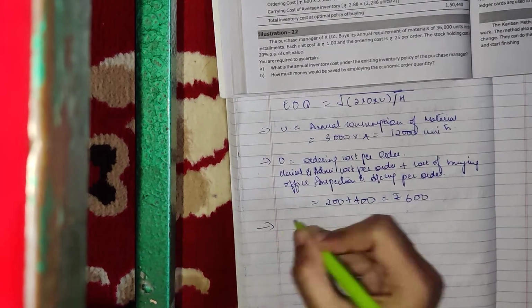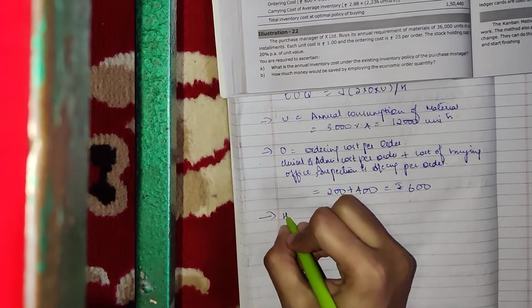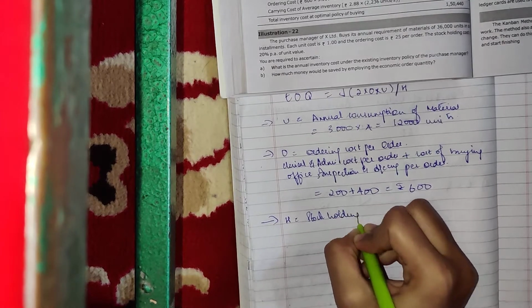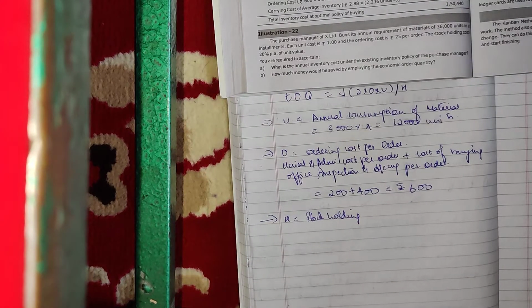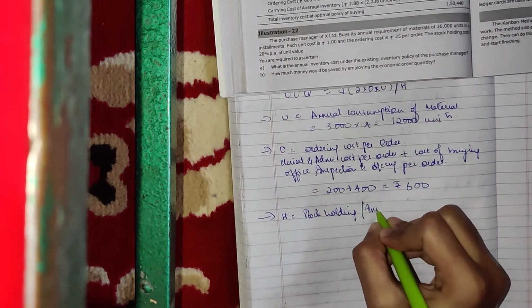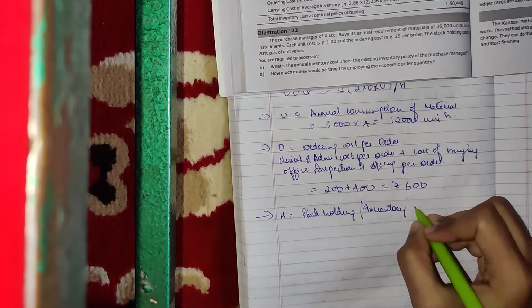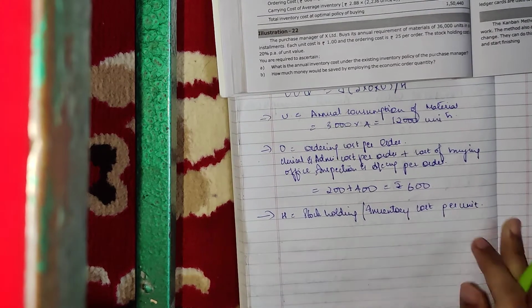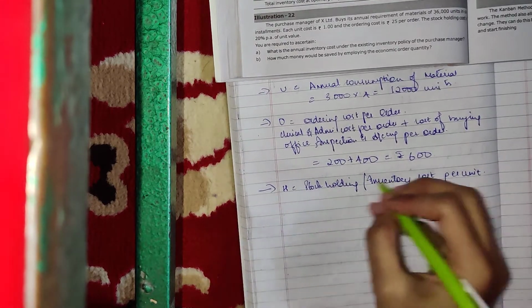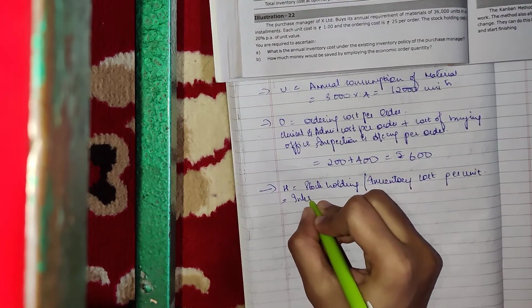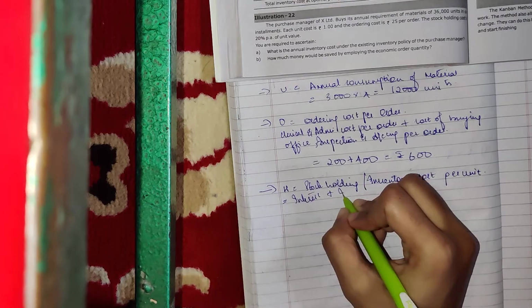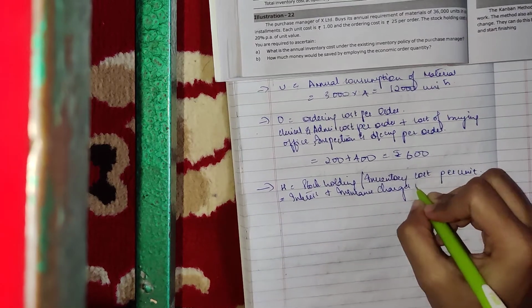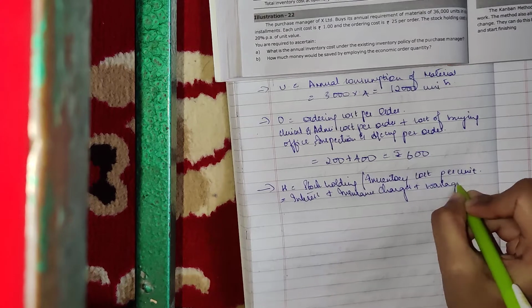Next, after you've calculated your ordering cost, you have to calculate your H, that is your stock holding or inventory cost per unit. Now this is composed of interest plus insurance charges plus wastage of material.